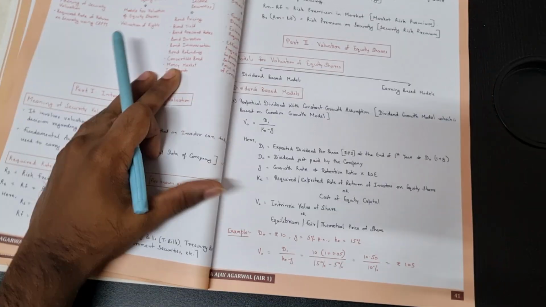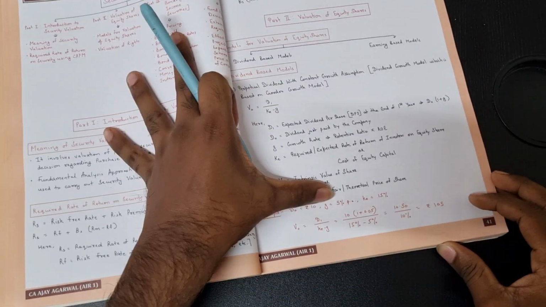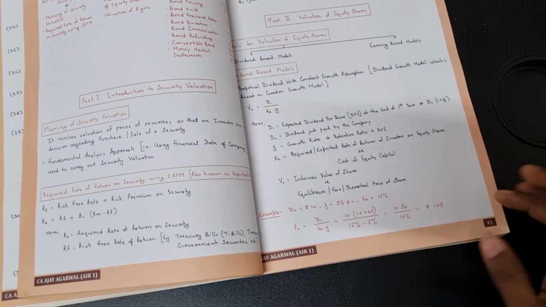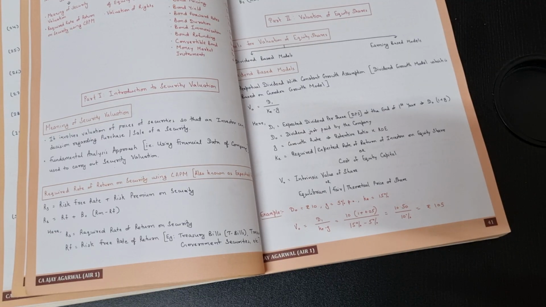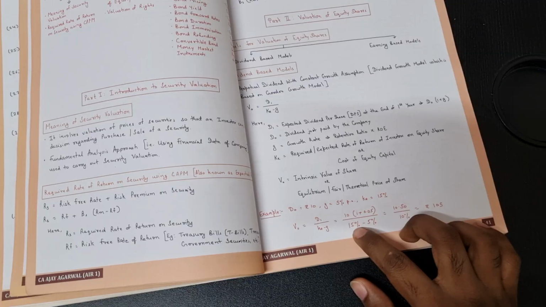He has given an example here. We have D0 as 10, growth 5%, KE 15%. How do we put it? What is the value of the share? What is the intrinsic value, equilibrium value, fair value, theoretical value? We'll do it like this.